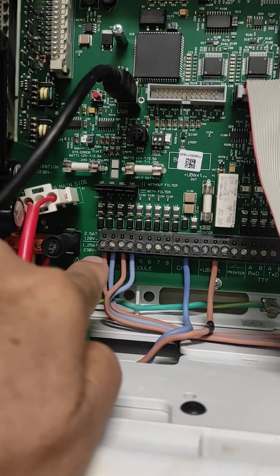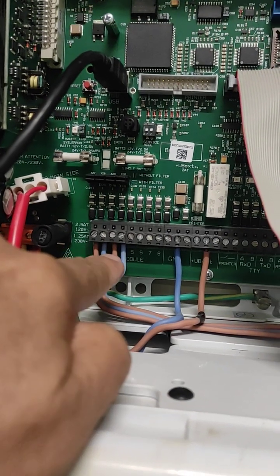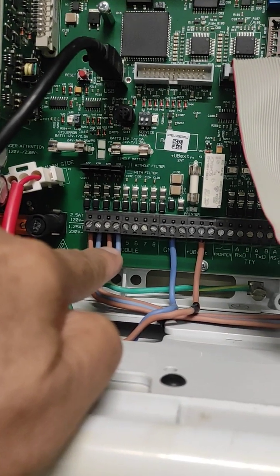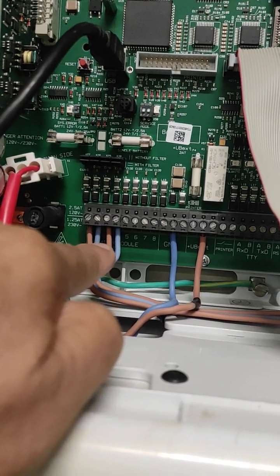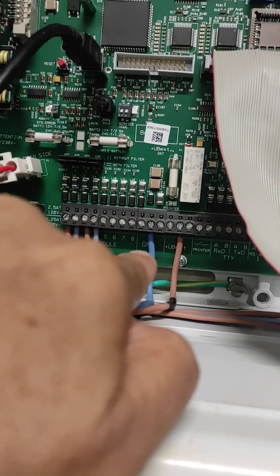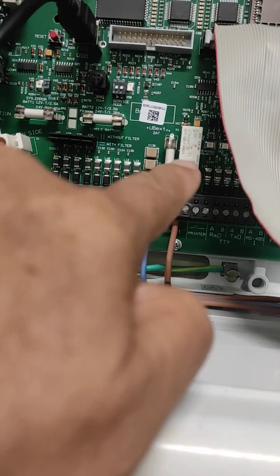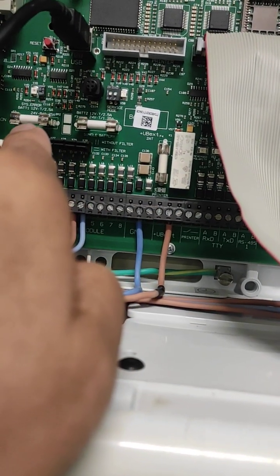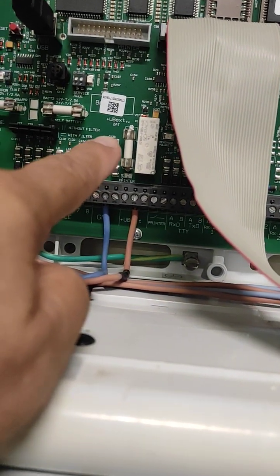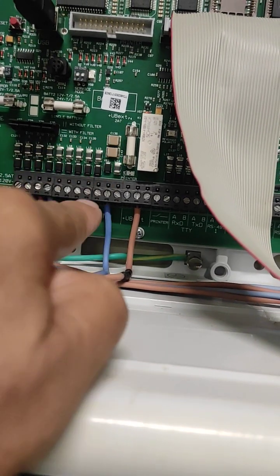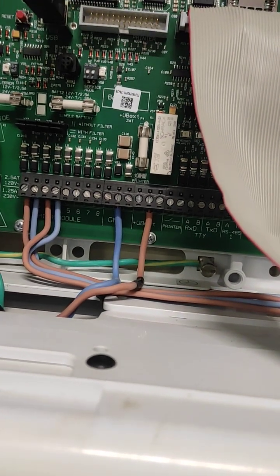We have 1 and 2 for the in, and 1 and 2 for the out, and 3 and 4 for the in. This is the out and this is the in. This is the power supply. We have an auxiliary voltage from the motherboard available, 12 volts DC. This is the fuse for battery 1, this is the fuse for battery number 2, and this is the fuse for the printer. And this is the available auxiliary voltage at 12 volts DC.